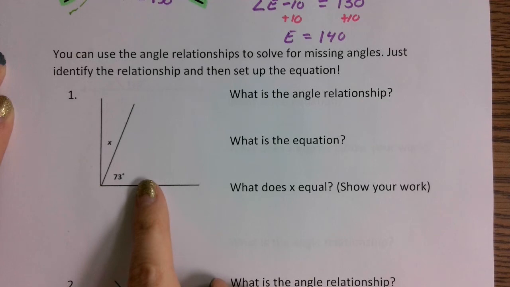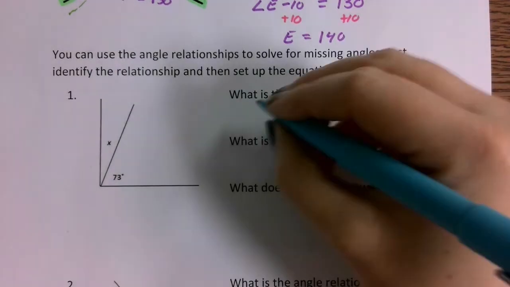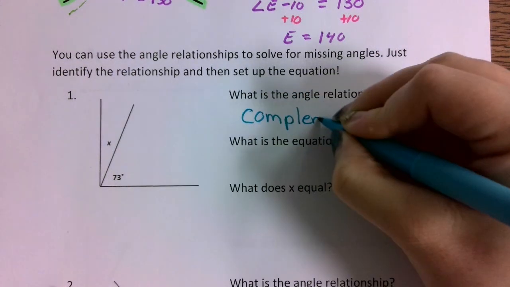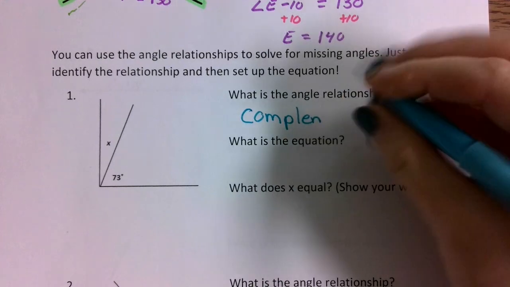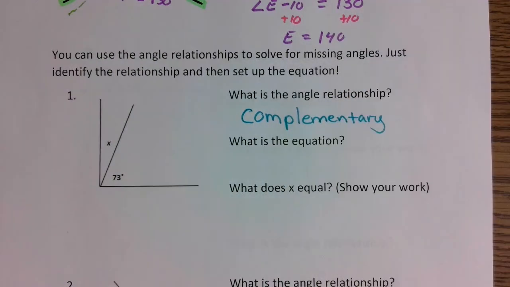So for this first one, problem number 1, is this a complementary, supplementary, or vertical angle relationship? Complementary. Okay, this is a complementary angle relationship. So underneath here, you're going to write down that it's complementary. Remember, complementary is going to form that L-shaped, that 90-degree angle.